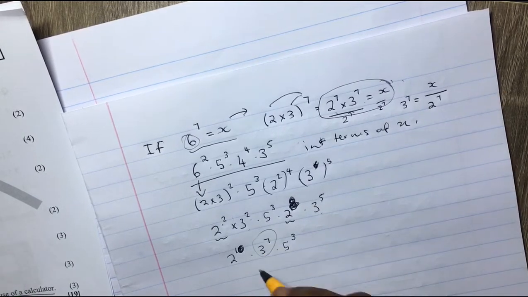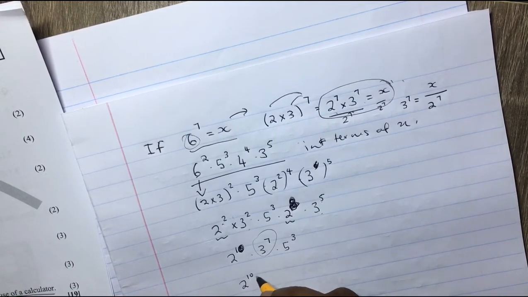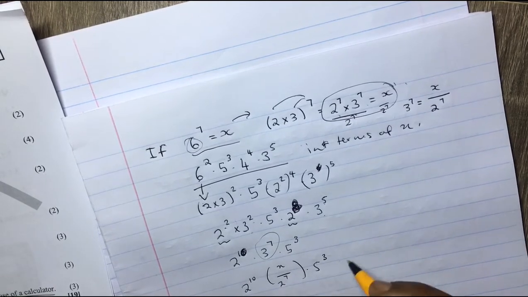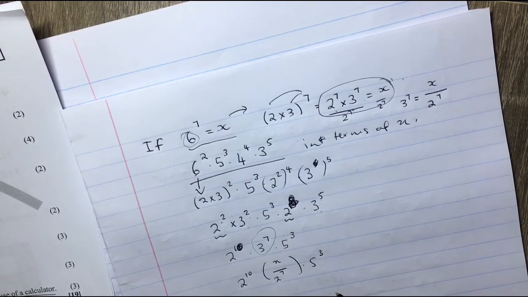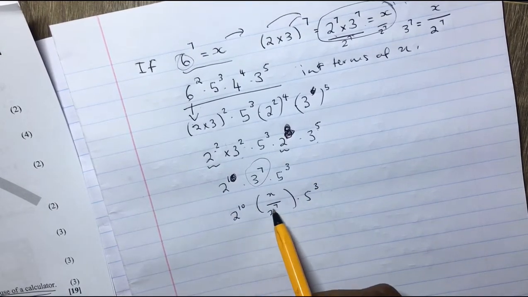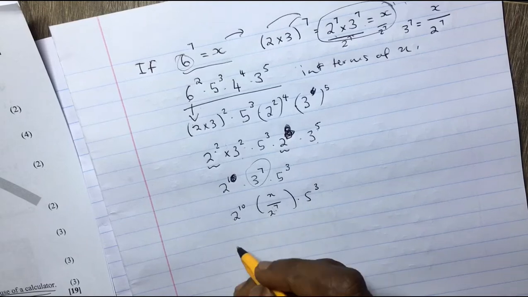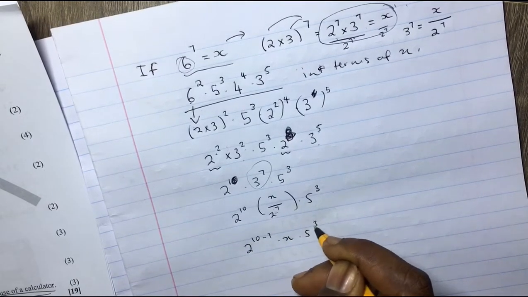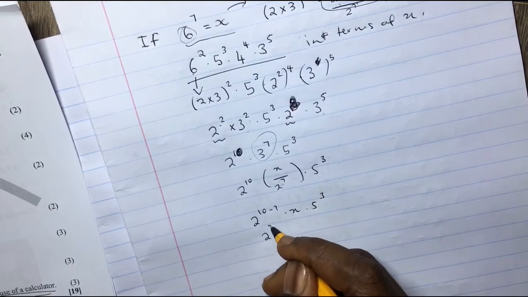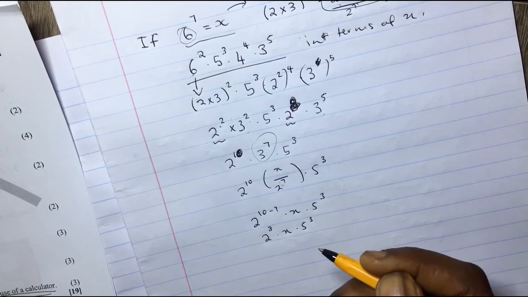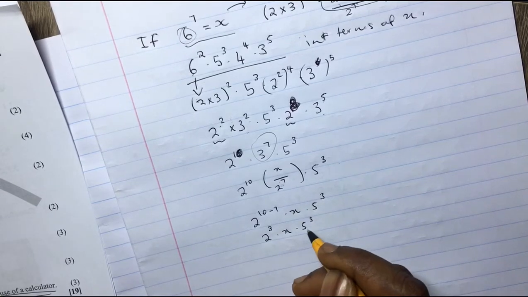So I can replace this by 2^10x over 2^7 over 5^3, and when dividing powers of the same base, you can subtract. So 10 minus 7 is 3, I have x, I have 5^3. I think it works.